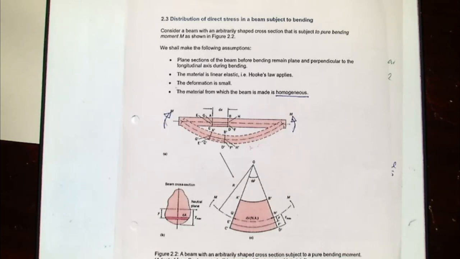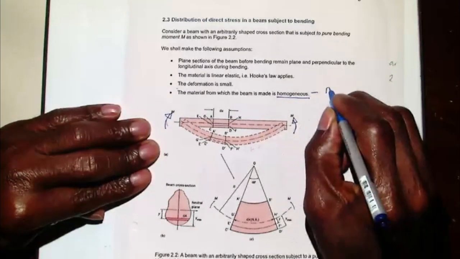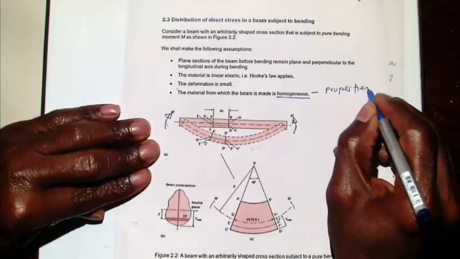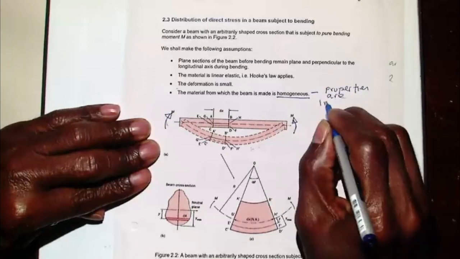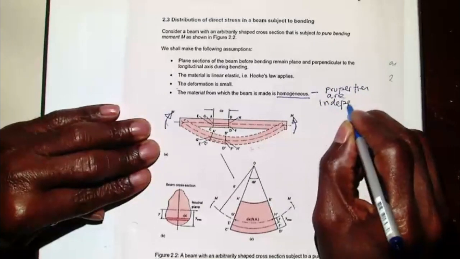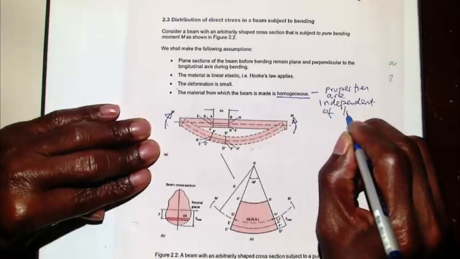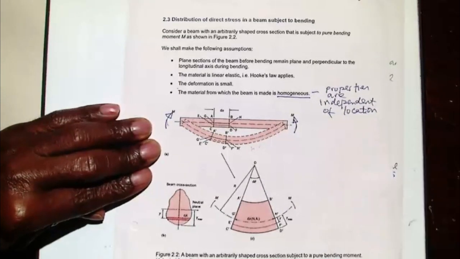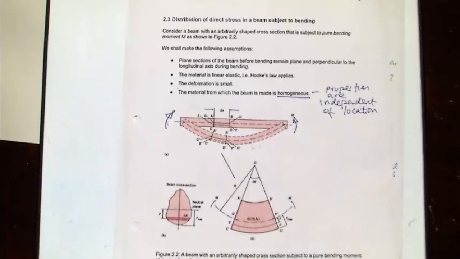So if I take this as a material, whatever properties I measure from here will be the same properties I measure from here, or from here, or from here. The properties are not dependent on where you are within the main structure. So I'll put there, properties are independent of location. So that's what we mean by that.